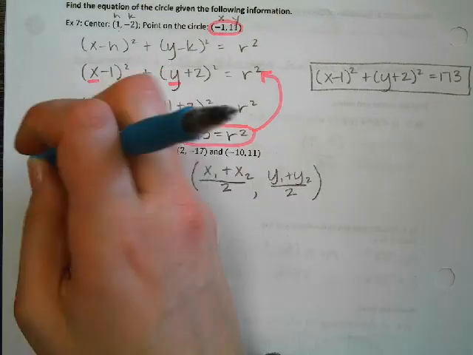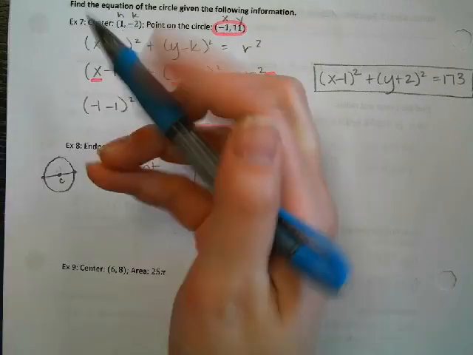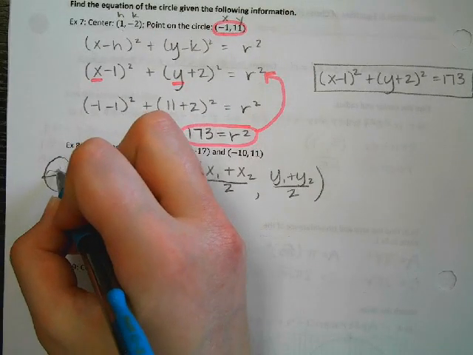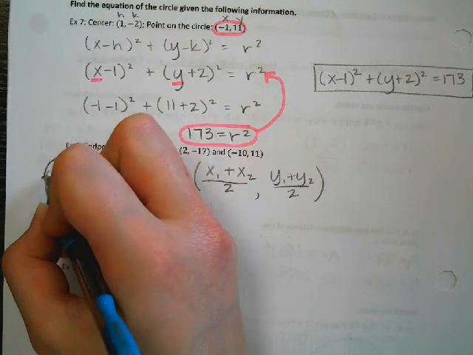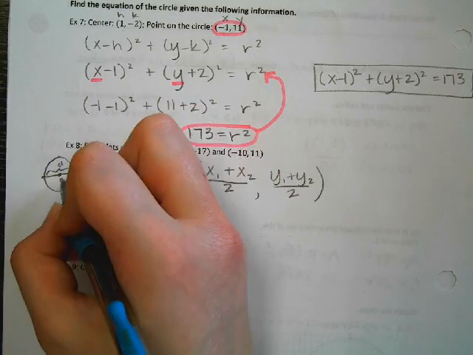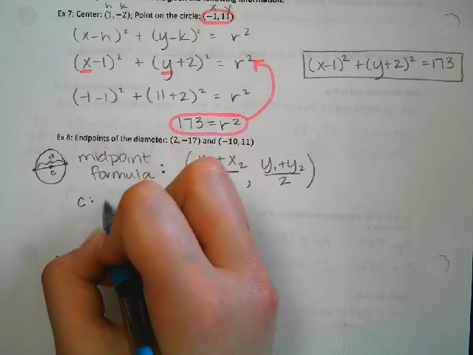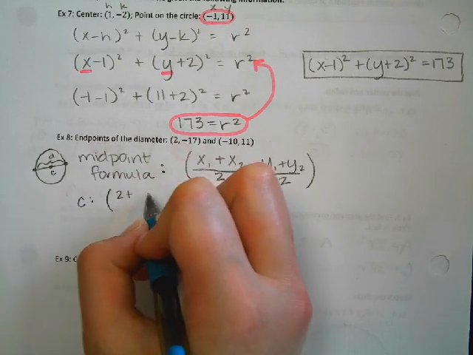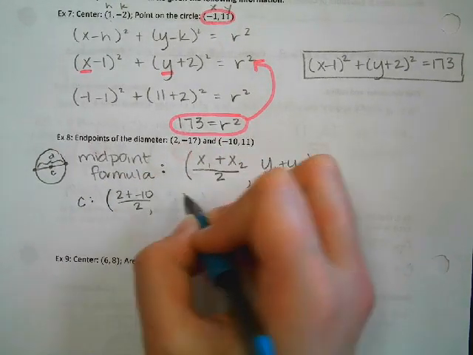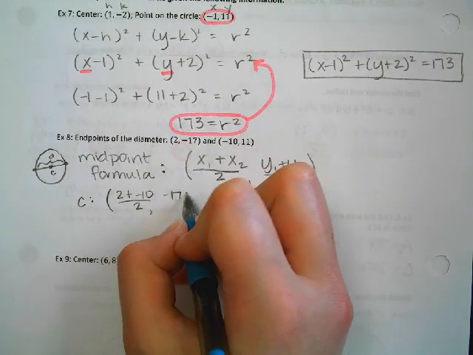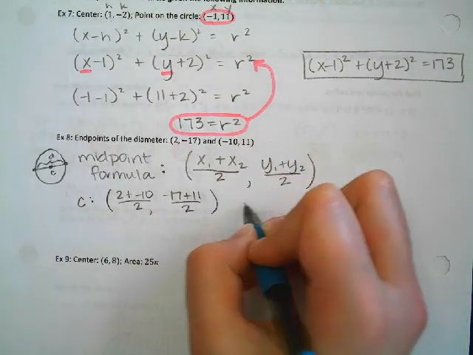All right, so let me make this a better drawing, actually. The diameter is the whole thing. The center is just that center point. Okay, so for the center of the circle, I'm going to have 2 plus -10 over 2, and -17 plus 11 over 2.